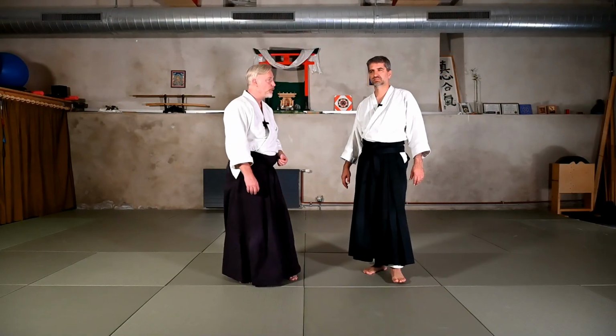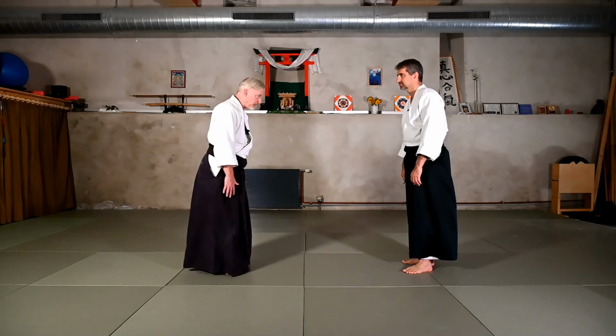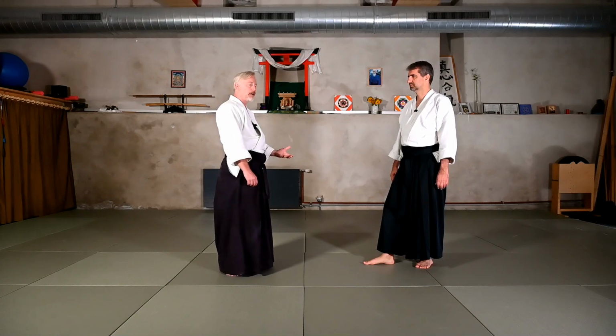Okay, so let's do a few examples of what we're talking about here. If we're looking at building up from a basic technique to a more advanced technique, a good way to do that might be something like Shomenuchi, from Ikkyo, Nikkyo, Sankyo, Yonkyo. These all begin in the same fashion, the same beginning.